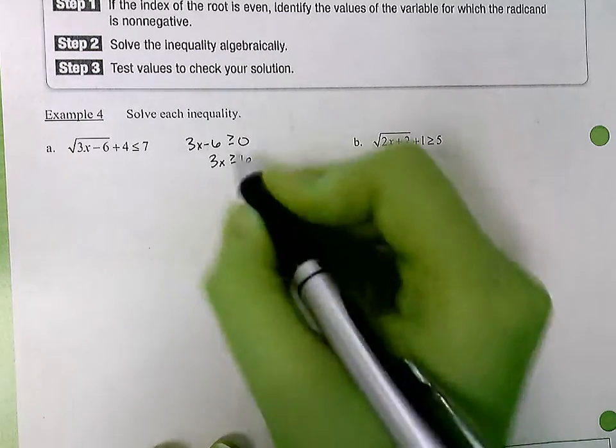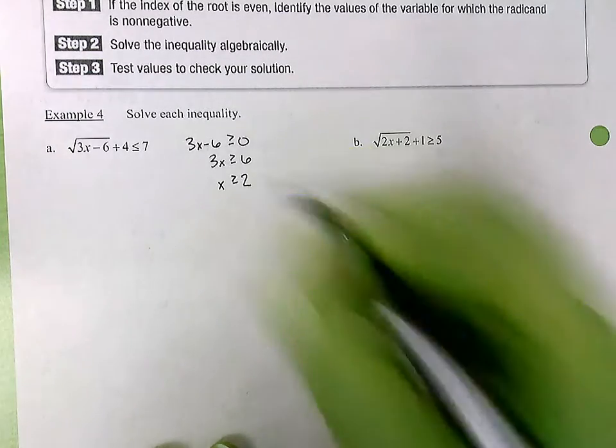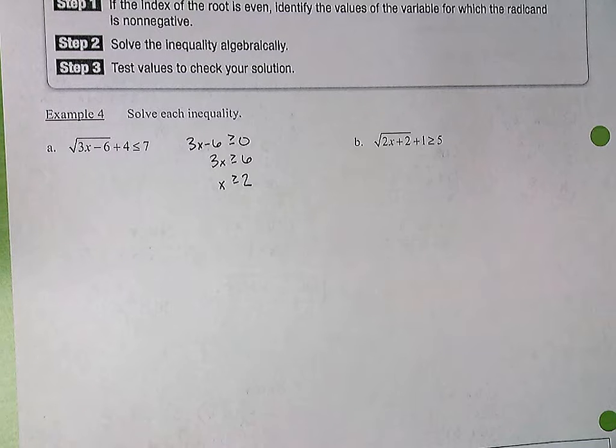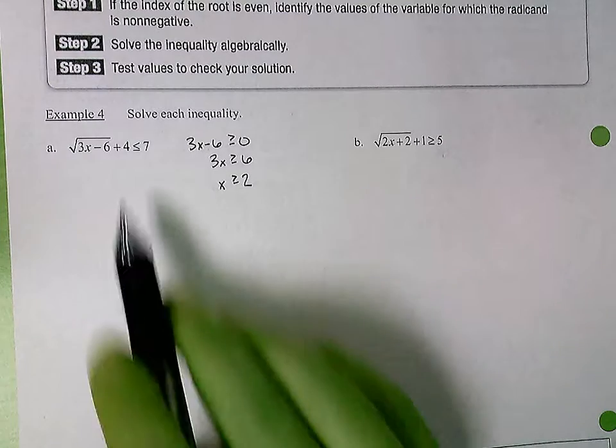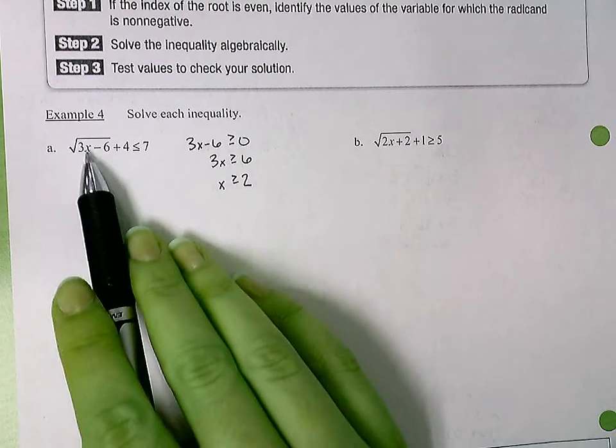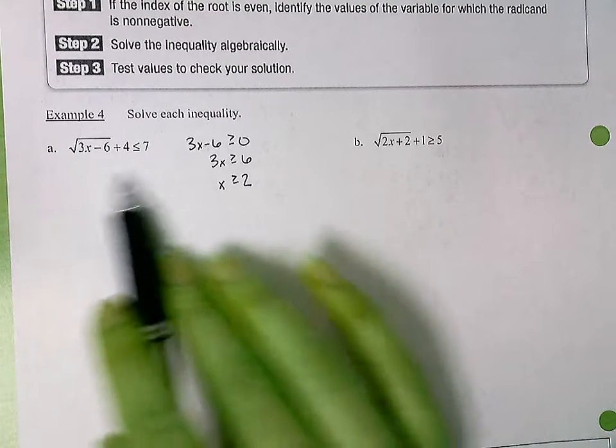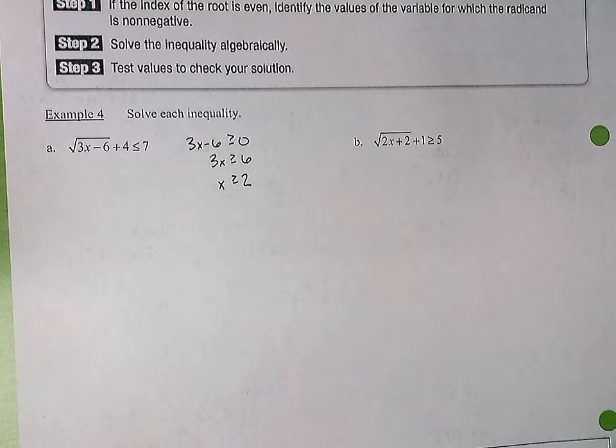Divide by 3. Okay, so x has to be greater than or equal to 2. Okay, that's the first part. Now I can go through and solve for x with the whole thing, just like I was before.